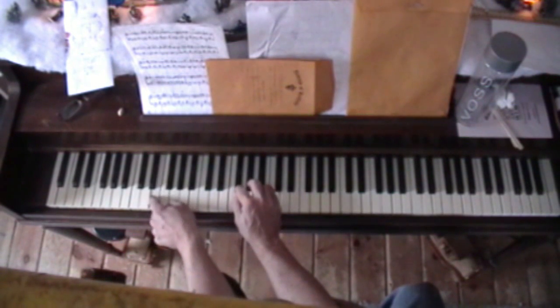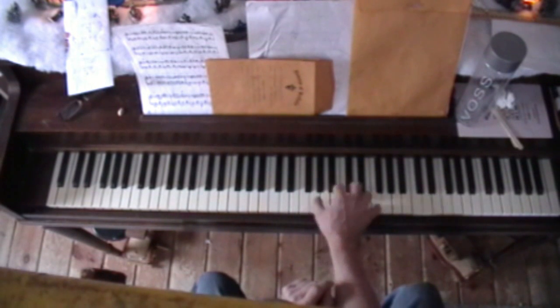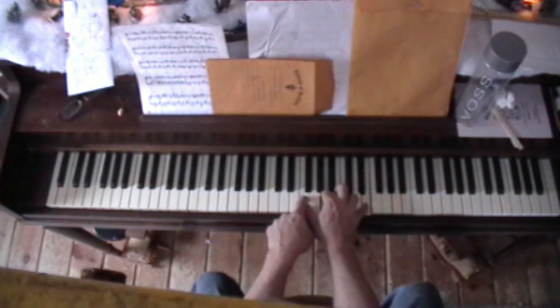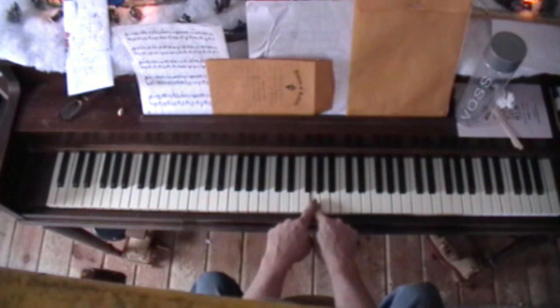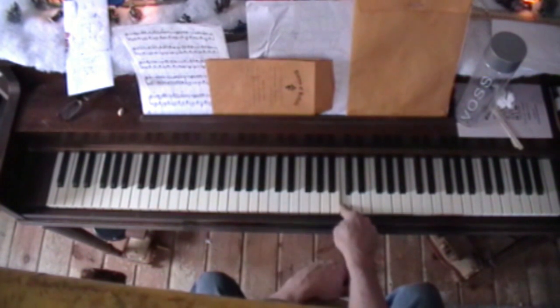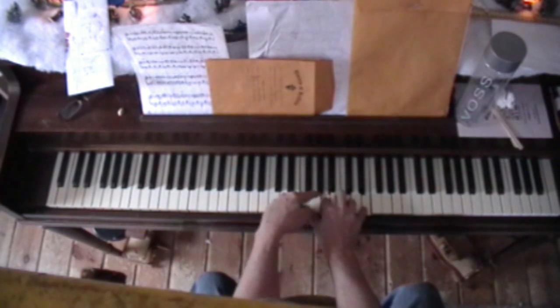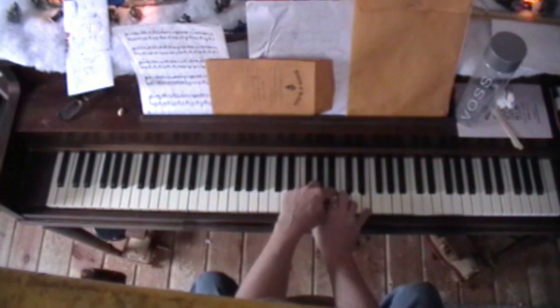And then 1, 2, 3, 4, 5. Back to C. So we went through all these 7 chords, but we went down in fifths. From here, 1, 2, 3, 4, 5 is the same as going up 4. 1, 2, 3, 4. So if I'm playing this chord, what's the next chord? The next chord is going to be this chord, which is between the 3 and the 5. So the next chord is going to be this chord.